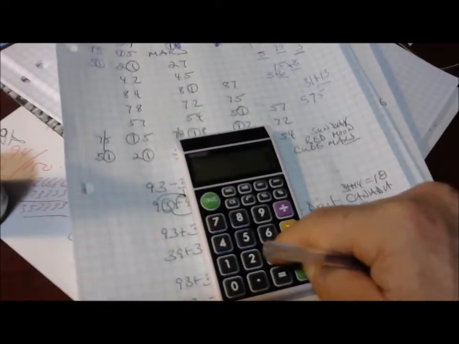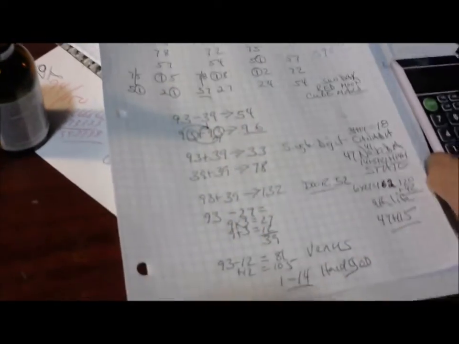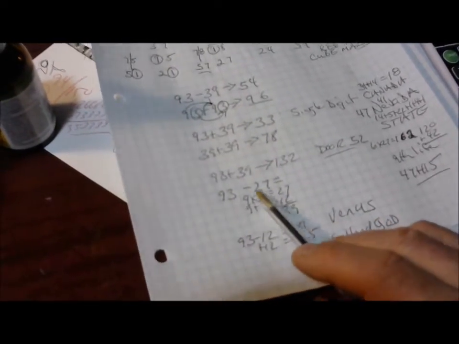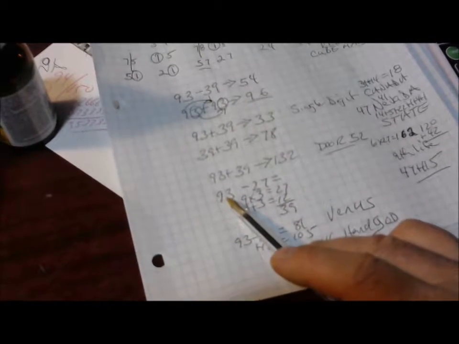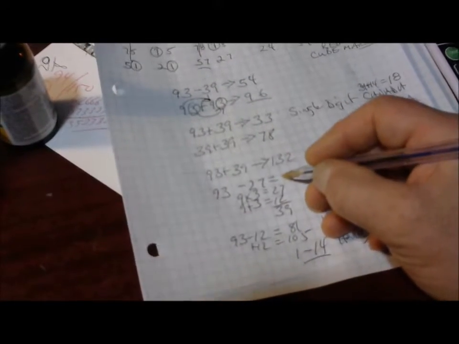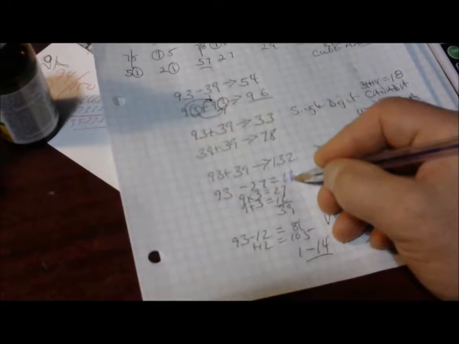4 times 33. 4 by 30 is 120, 4 by 3 is 12. 93 minus 27. 3 times 9 is 27. 3 plus 9 is 12. Minus 27 from 93 equals 66.